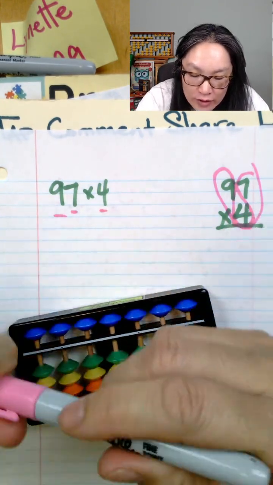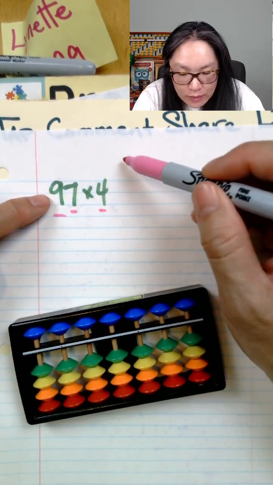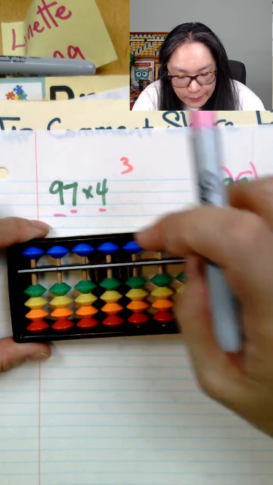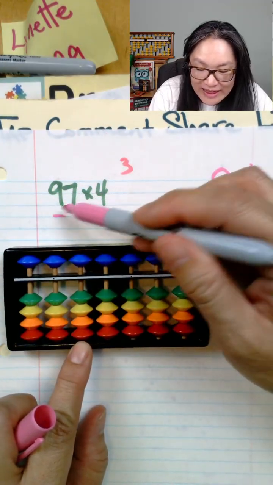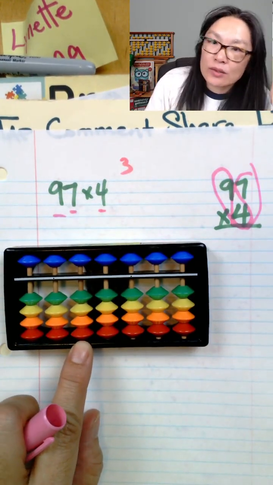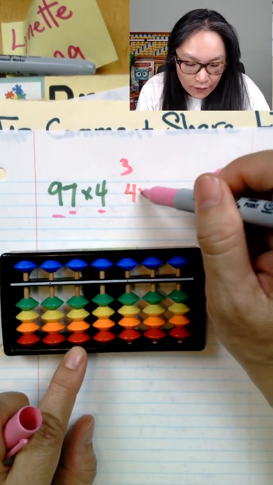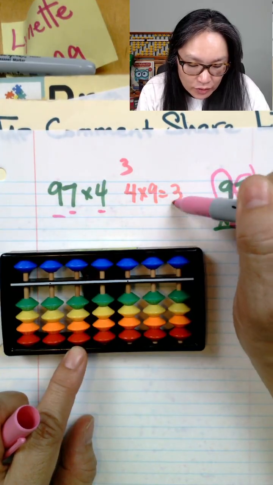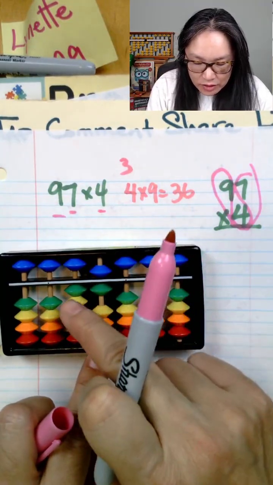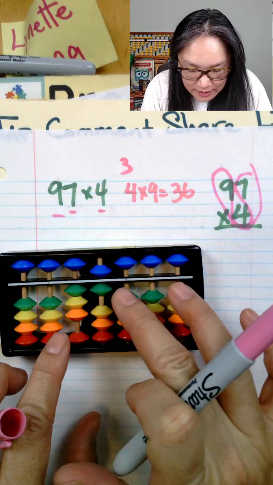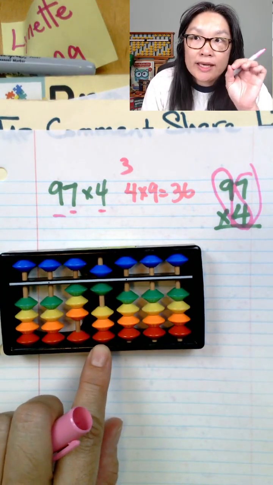So if you notice, we don't do that. So like this one, our starting point is 3. So we have 3, 1, 2, 3. And my starting point is going to be here because we have an idea that it's going to be 3 to the hundreds. So then the question is just 4 times 9 is equal to 36. So I add my 30 and then I add my 6. So it's just like how we see it, 36. But we keep our finger here.